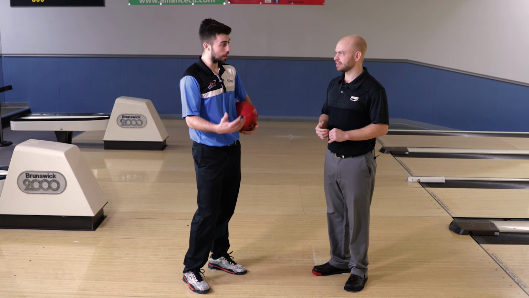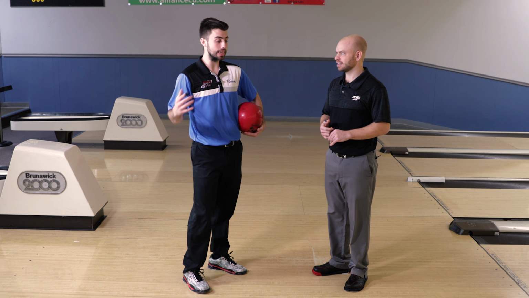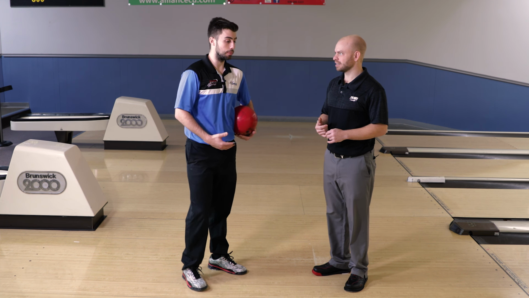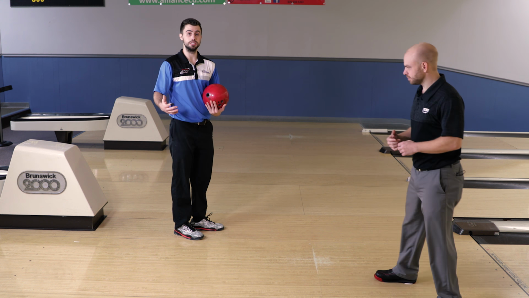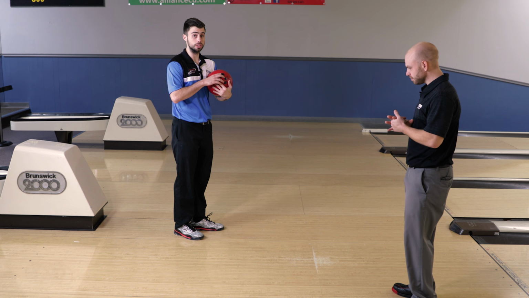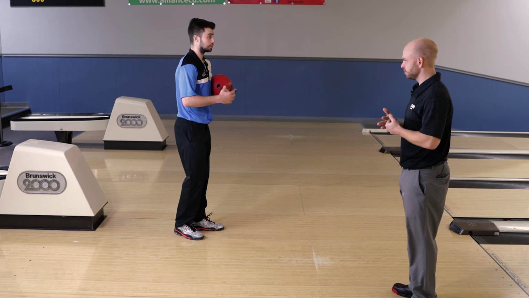I can still create enough power and I can still create everything I need to make a good shot. So I'm going to walk you guys through the 3-step approach and how it needs to be executed. You can do this as a drill, and once you get good enough doing it as a drill, you can actually use it in competition.